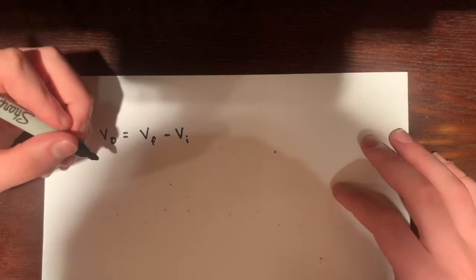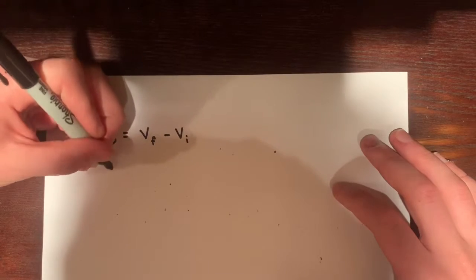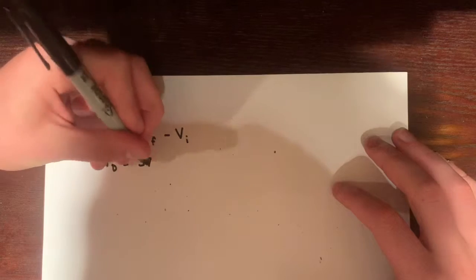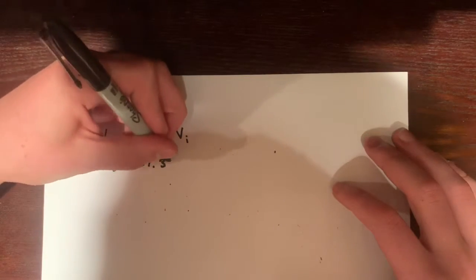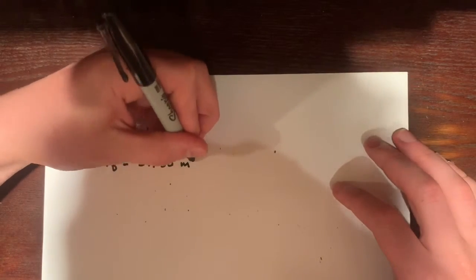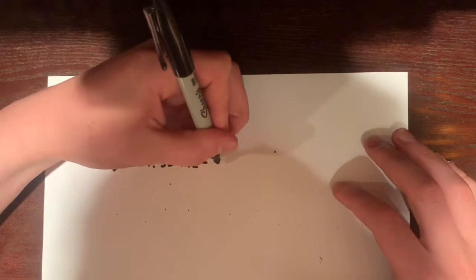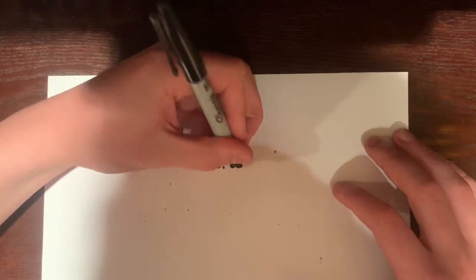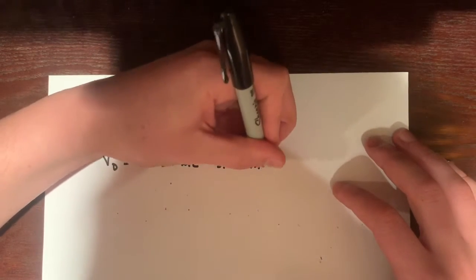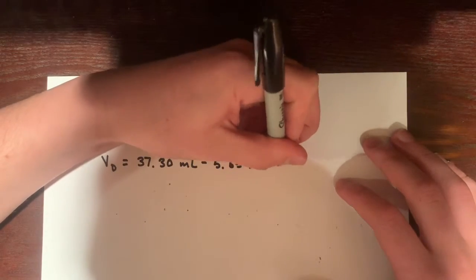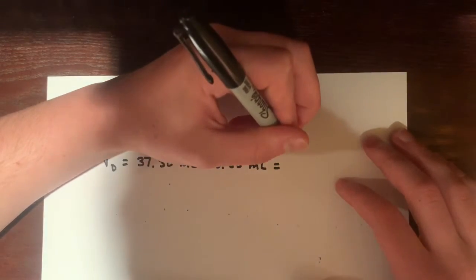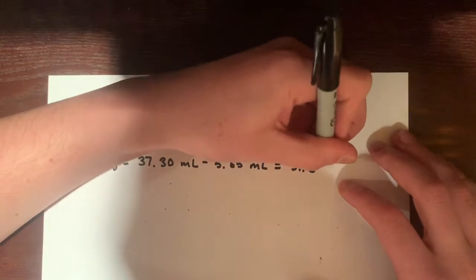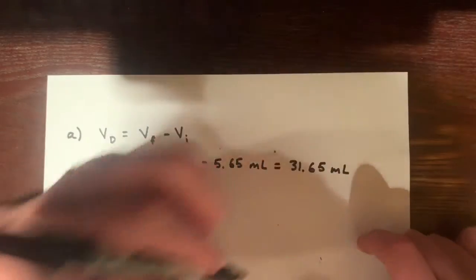So if we're going by that, the V delivered equals 37.30 milliliters minus around, I would call that 5.65, just to make things easy with the calculations, and the final will be 31.65 milliliters.